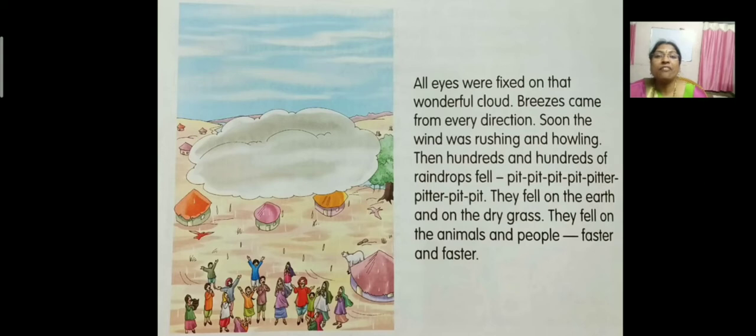Breeze came from every direction. The cool breeze has come from different directions. Soon the wind was rushing and howling. Even the wind was very happy, and it was moving here and there. Howling means the wind was making some sort of noise.